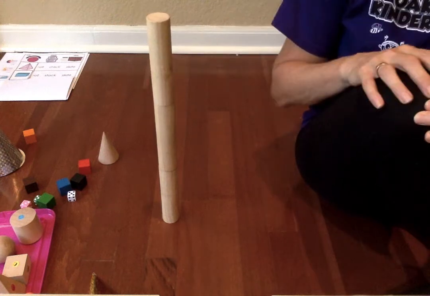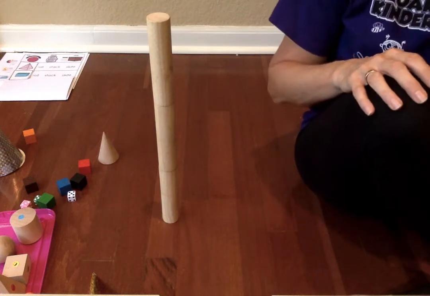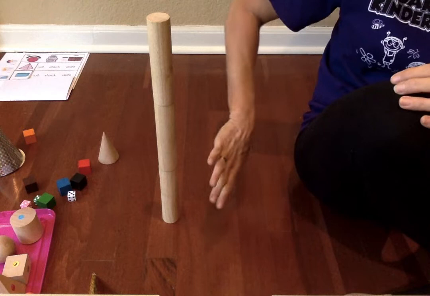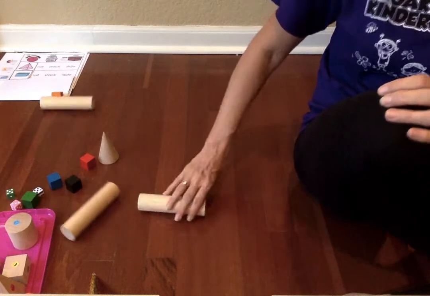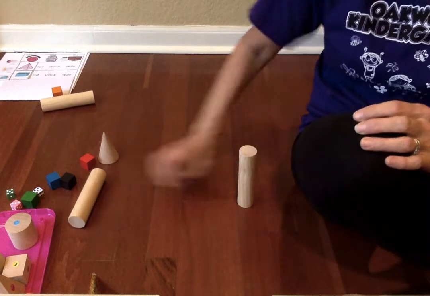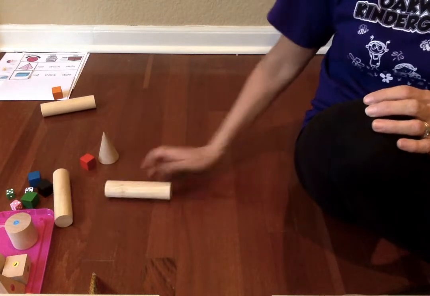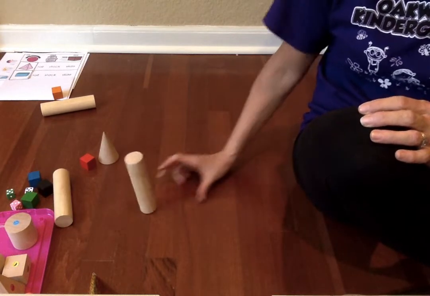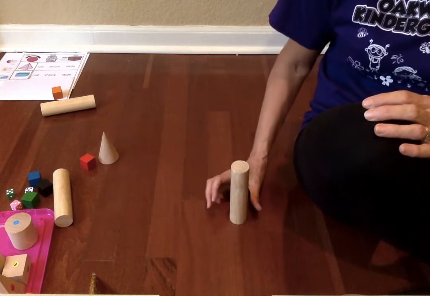Oh, wow. Yes, they can. All right. Let's see if they can. Let's see if they can slide. Can it stay on this one surface and slide? Oh, well, yeah, it can. It can, if I hold it a little bit.